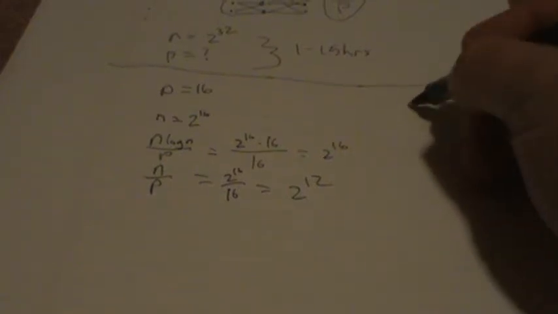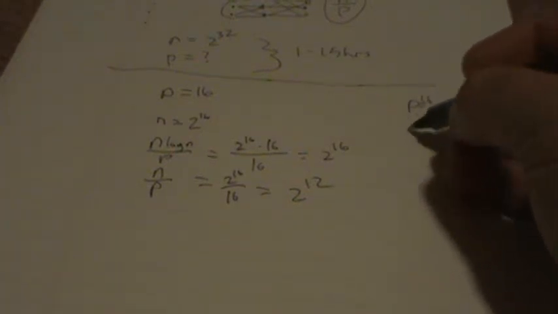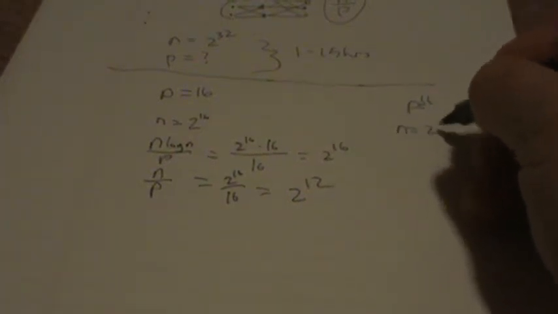And let's say that I also want to consider this same thing at, say, keep p at 16, and let's say I also want to do this at n equals 2 to the 20th. We'll make it a little bit bigger, but still not horribly different.